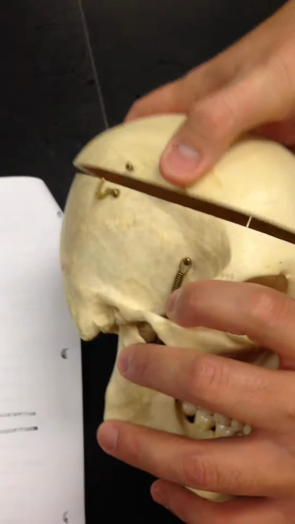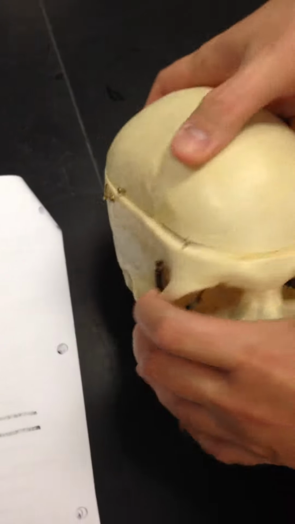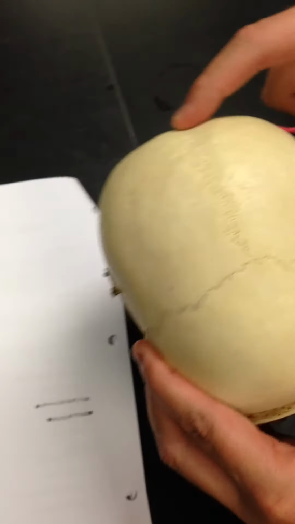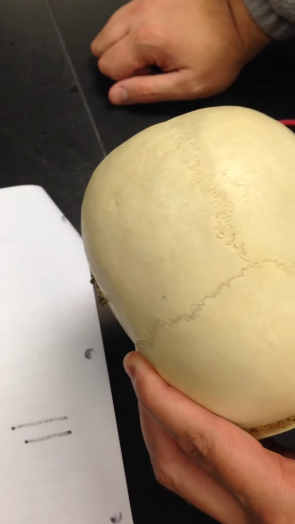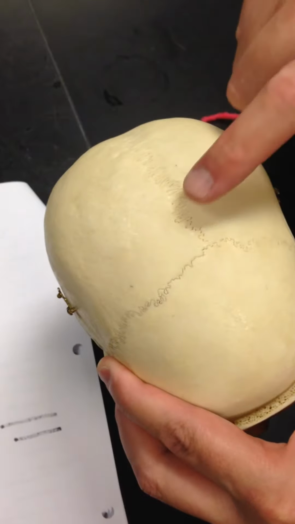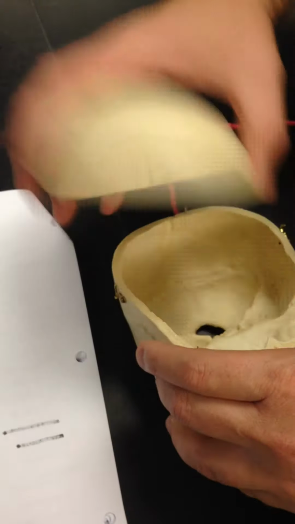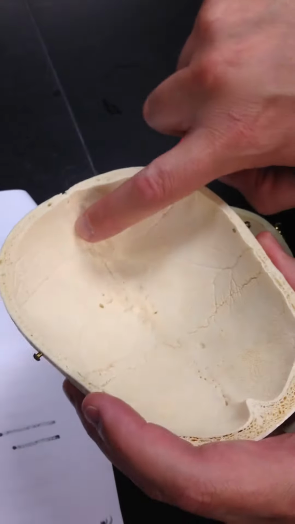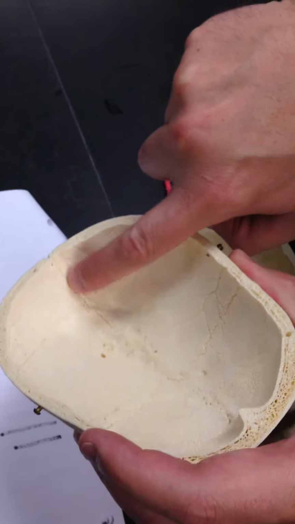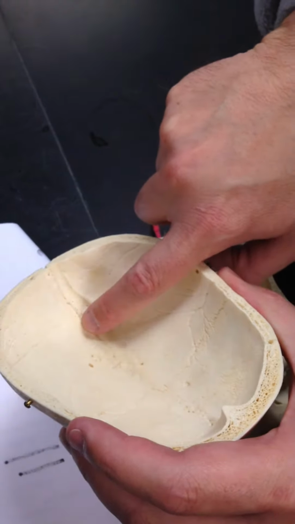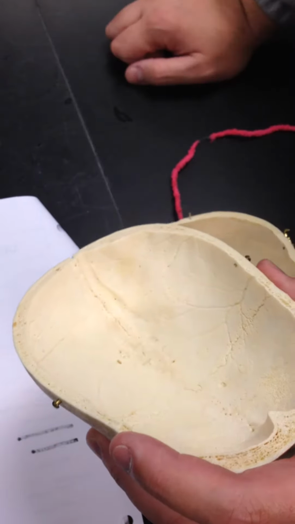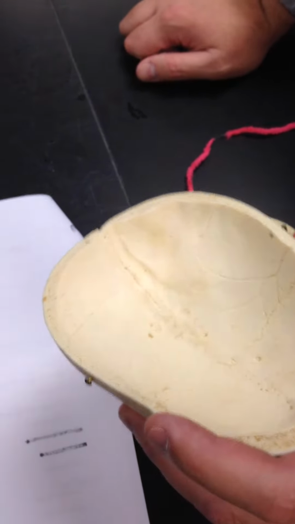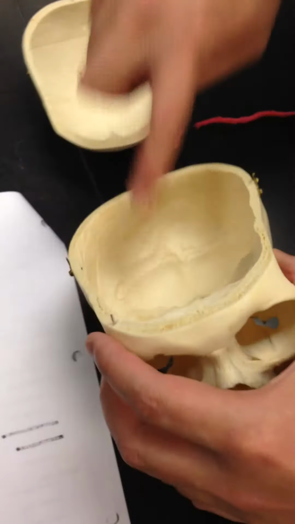Sagittal sulcus. So it separates your two parietals. I thought that was a sagittal suture. Oh, sagittal sulcus, I'm sorry. This is the sagittal sulcus. So the suture is outside, the sulcus is inside. So basically the sulcus runs right over the suture. Okay, cool. Transverse sulcus. Right here.